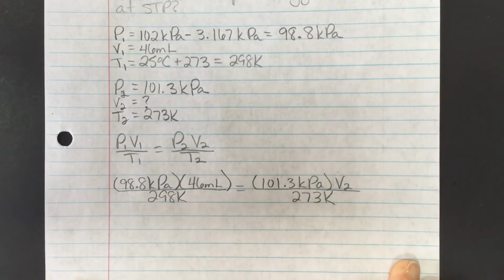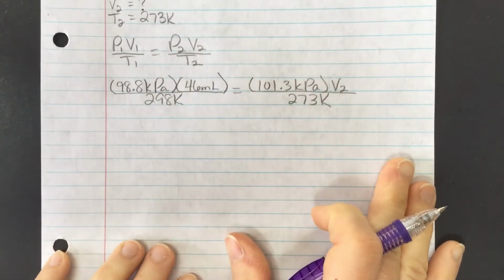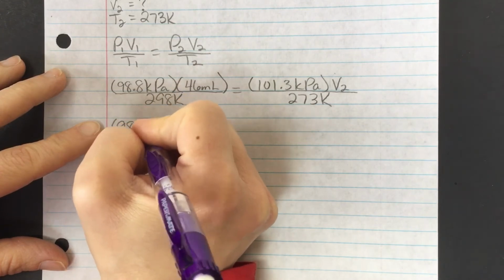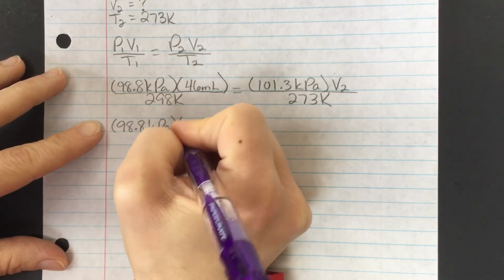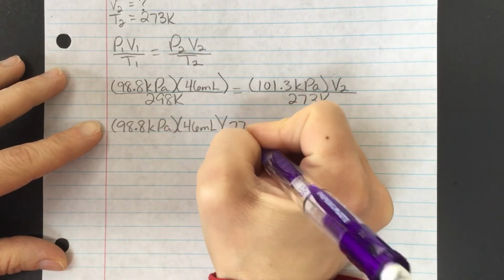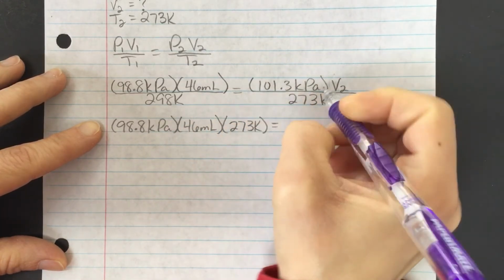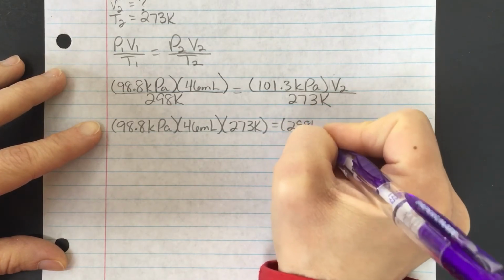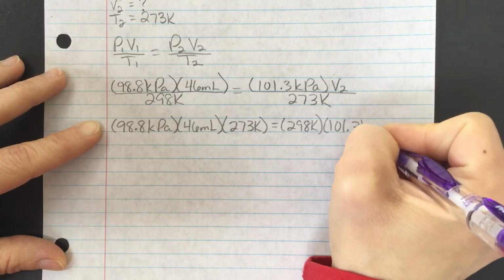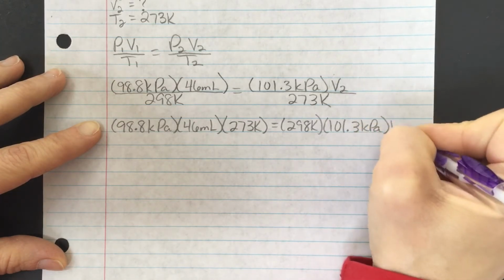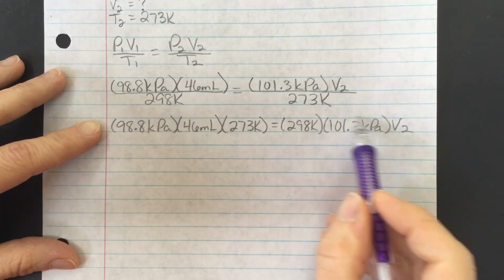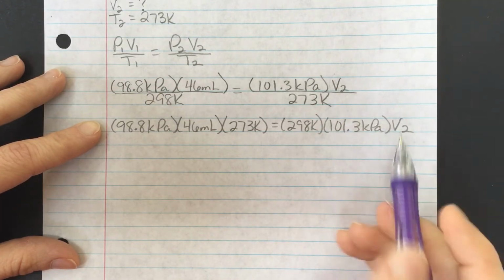Okay, now to solve for V2, I am going to cross multiply. And to get V2 by itself, I'm going to divide both sides by these two numbers here.